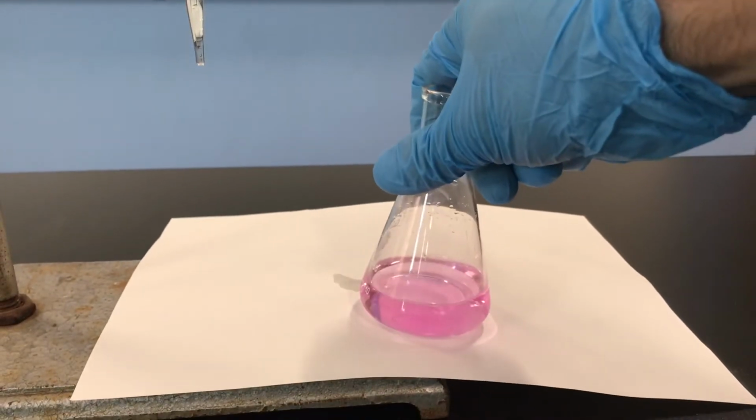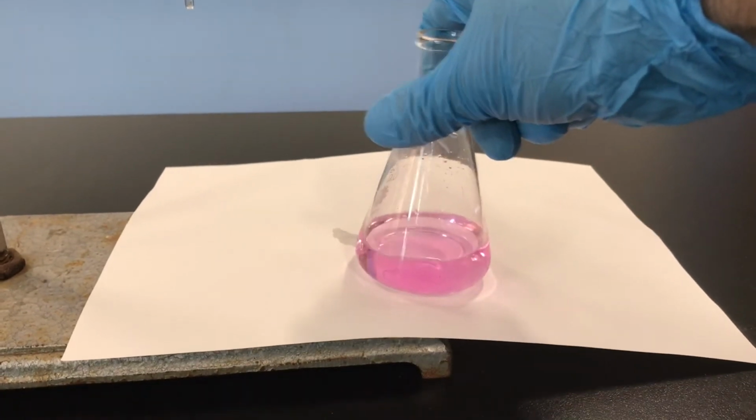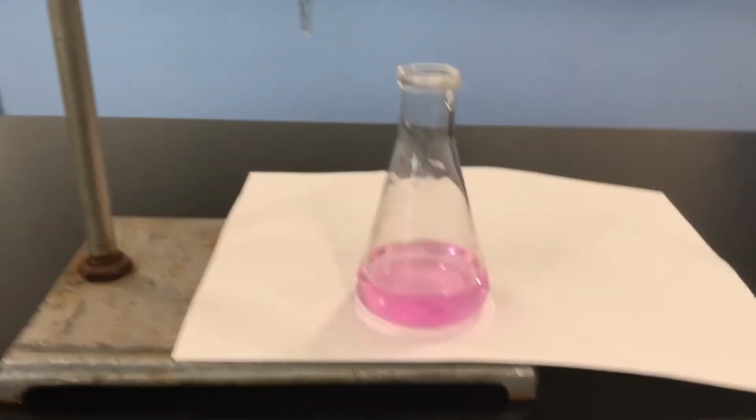We can see it's faint pink against the white piece of paper. And our final reading on the burette is about 17.7 milliliters. Final reading on the burette, 17.7 milliliters.